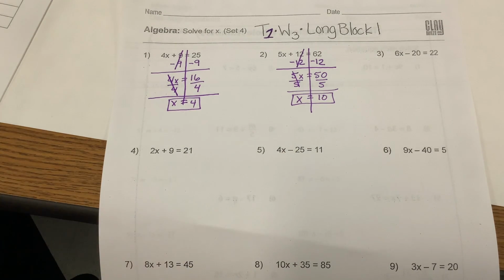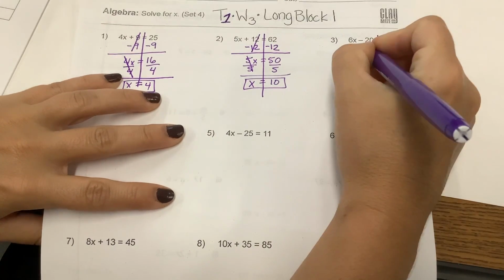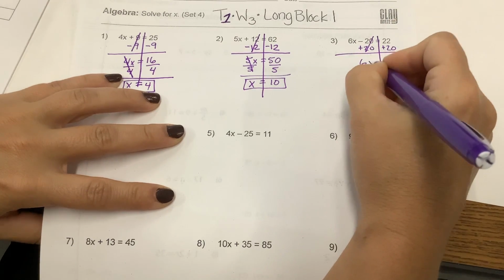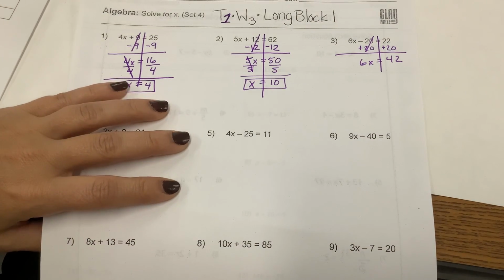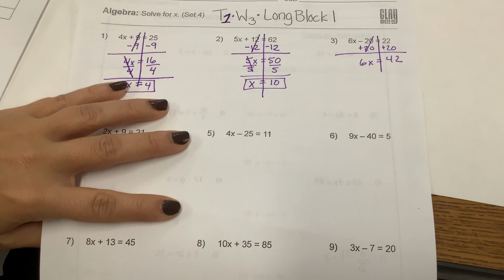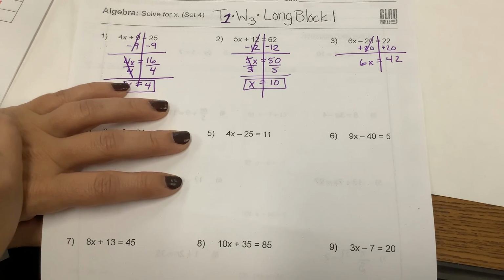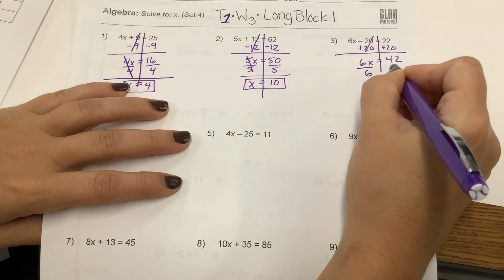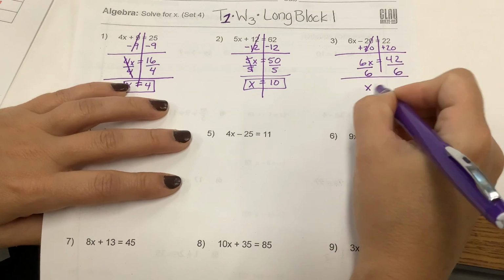Okay. Number 3. What's our first inverse operation? So add 20. 6x equals 42. And what's our next step after this, Braden? Marcus, what's our next step after this? We're on number 3. We're going to divide by 6. And x is going to equal how much?